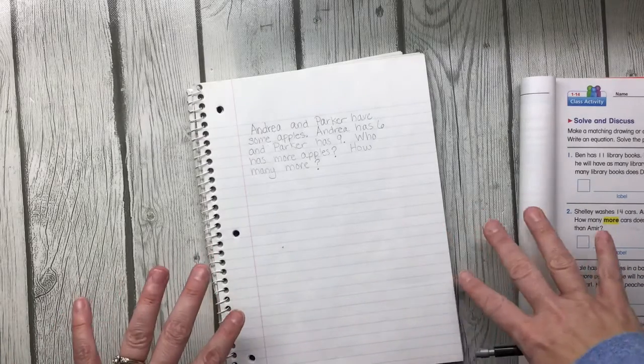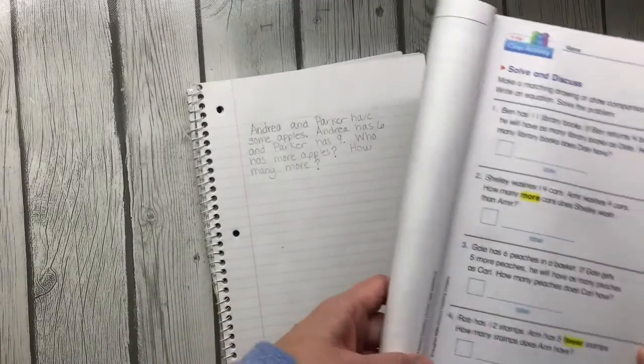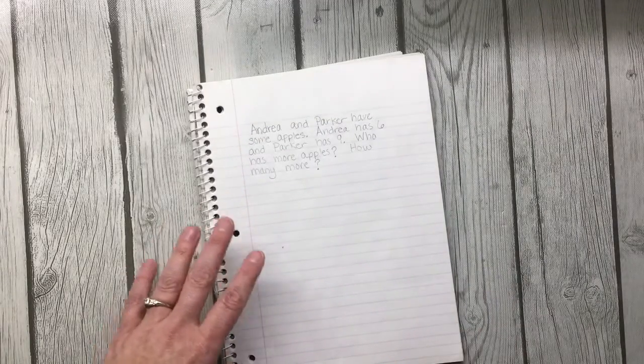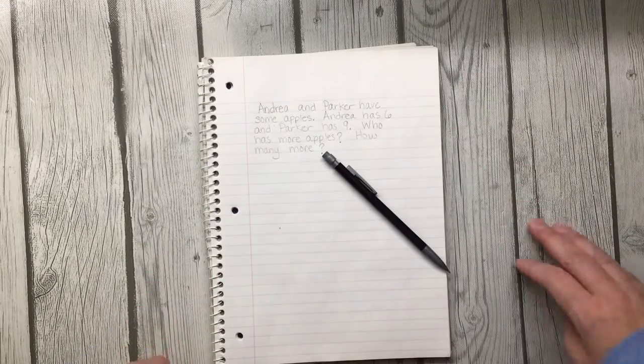Mathletes. So we are still on the system of not having these math pages, so we're still working in our spiral notebooks. Today you need your spiral and you need a pencil, just like every other day this week.